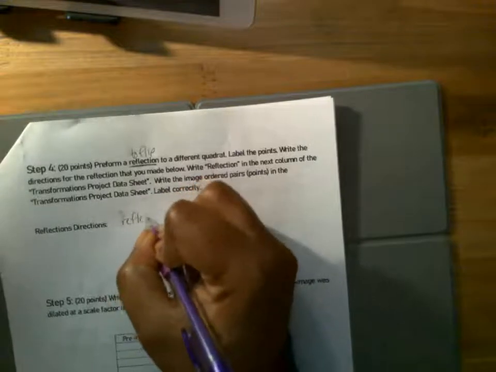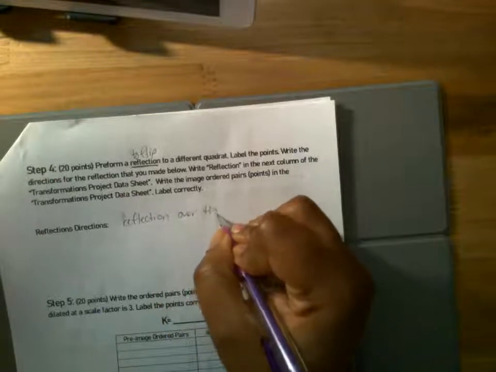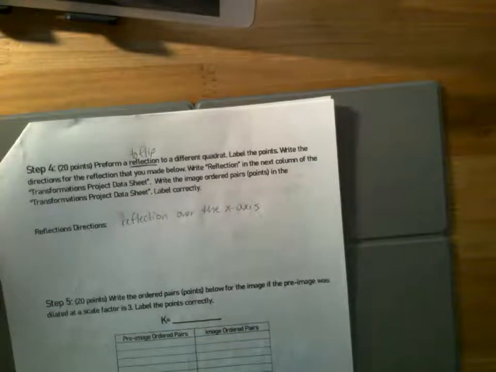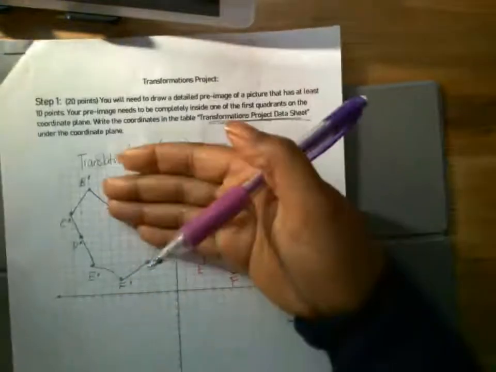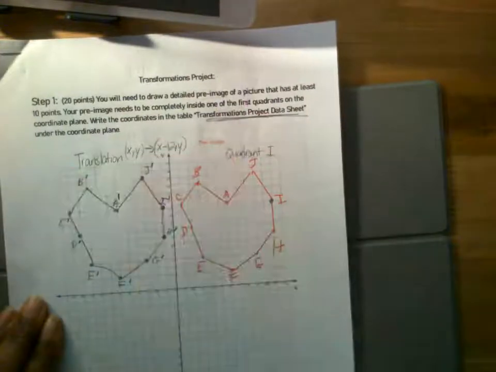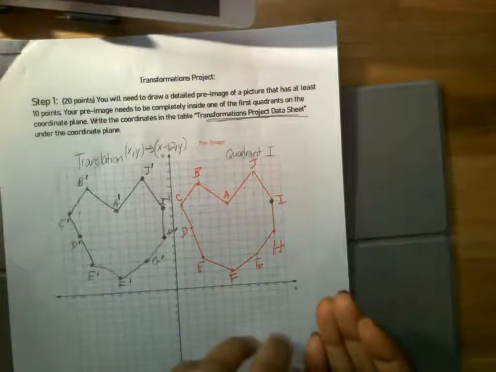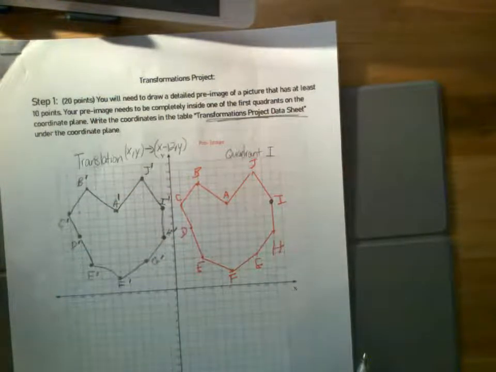Reflect, or reflection over the x-axis. And then you just flip it over the x-axis. Remember that your ordered pairs that you're going to write in the table, and I probably should go to the table when I do this. Like if I was to flip this, flip it going this way, but make sure that I flip it from the third move and not from this move. Okay. All right.